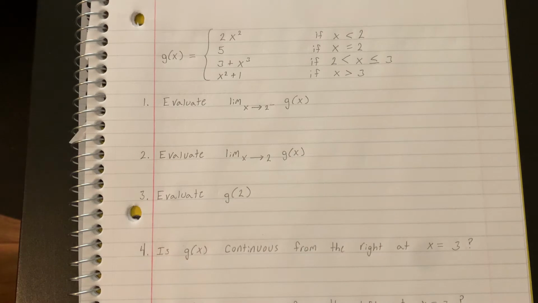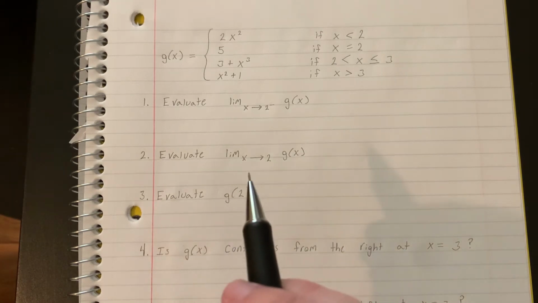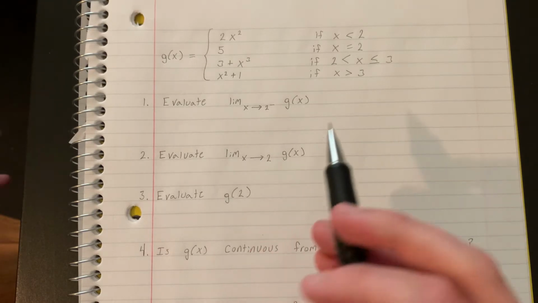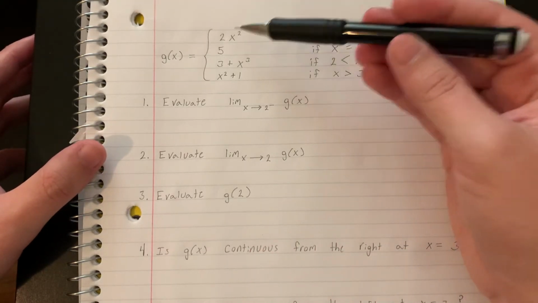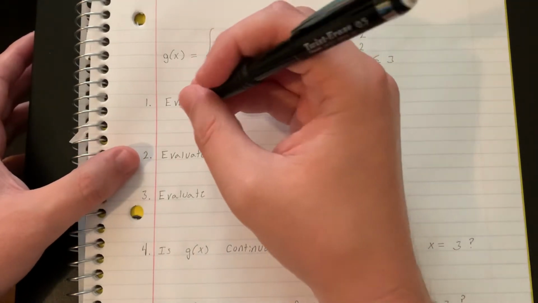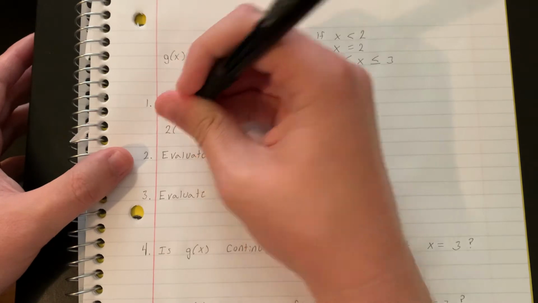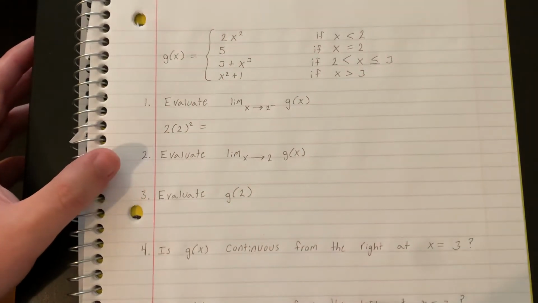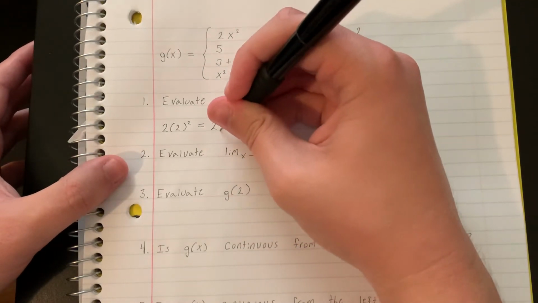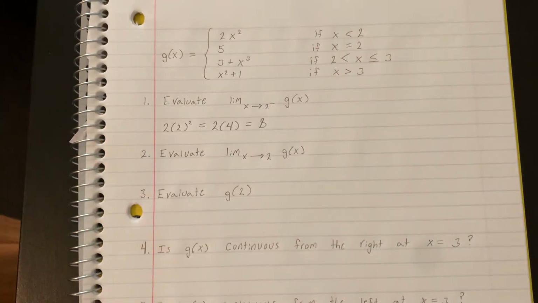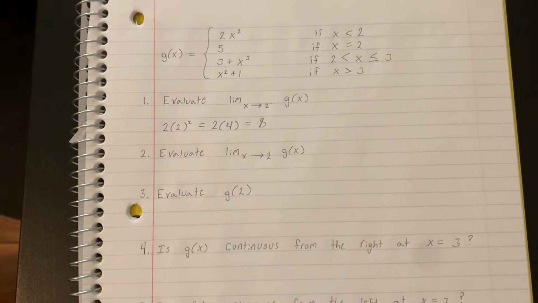So, for number 1, it wants us to evaluate the limit as x approaches 2 from the left-hand side. So let's plug in 2 right here, since we're approaching from the left-hand side and we're going to be using this function. So 2 times 2 squared equals 2 times 4, which of course equals 8. So that would be the limit as x approaches 2 from the left-hand side.